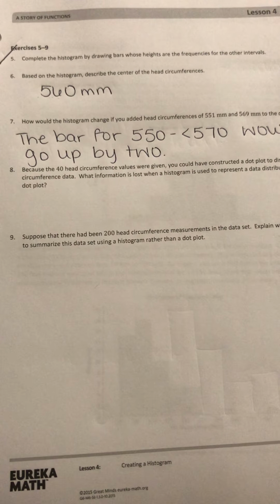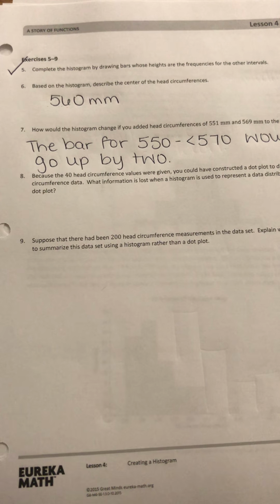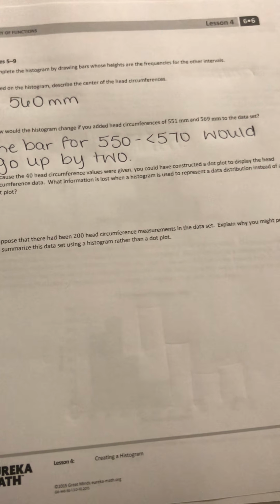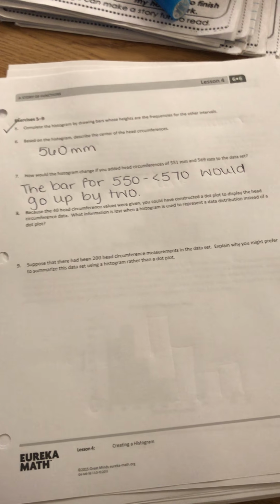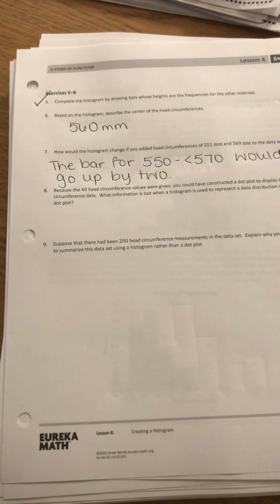Simple as that. It would go from 15 to 17. Number 8, because the 40 head circumference values were given, you could have constructed a dot plot to display the head circumference data. What information is lost when a histogram is used to interpret data distribution instead of a dot plot? So this is a big thing, deciding whether you're going to use a histogram or whether you're going to use a dot plot.